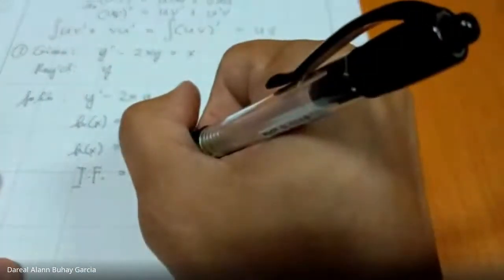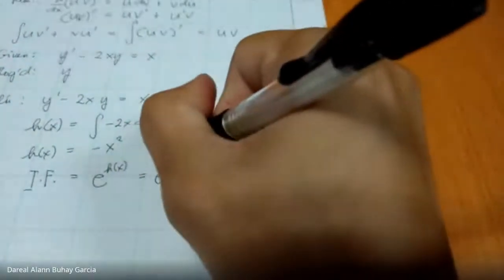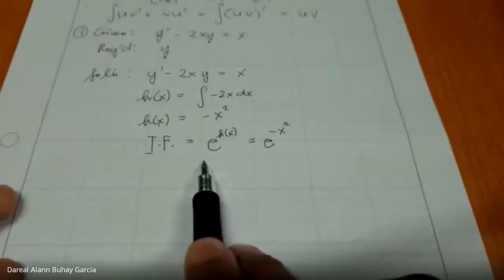So the integrating factor is just e to the power of h of x. In this case, h of x is negative x squared, so e to the power of negative x squared. That's our integrating factor.